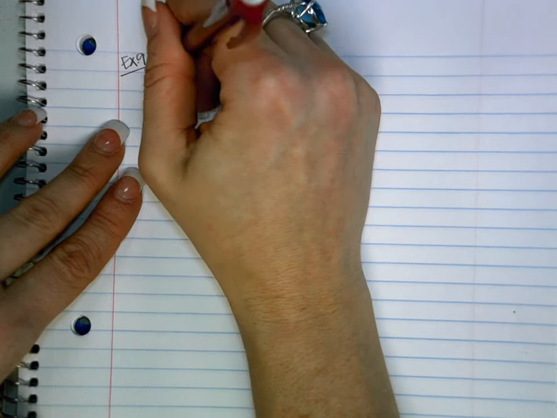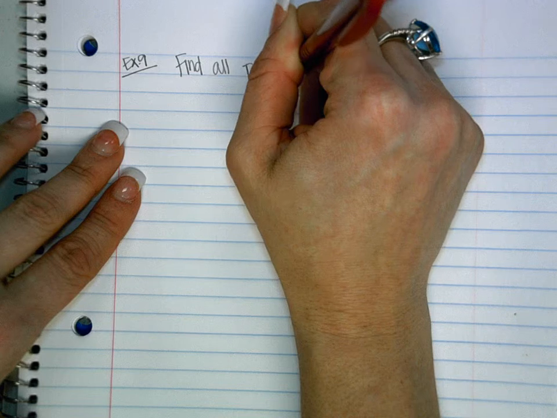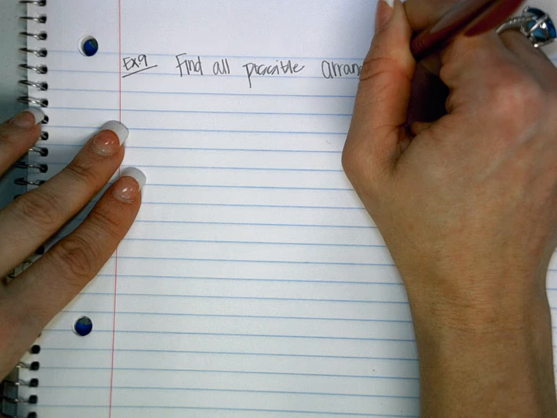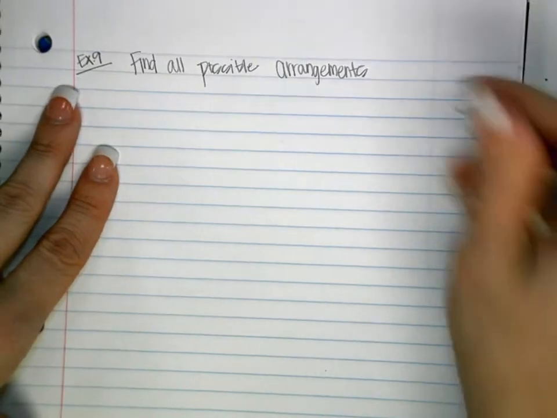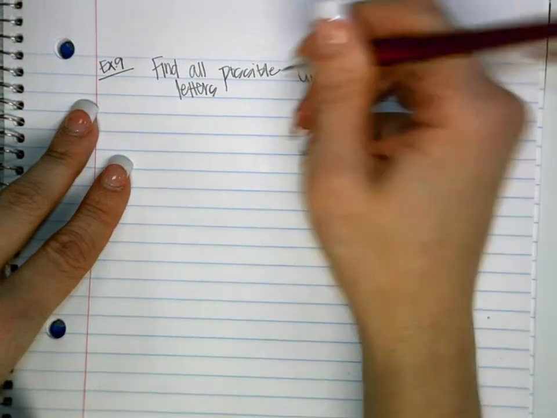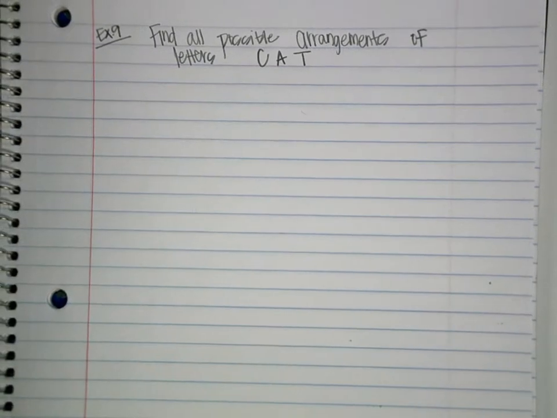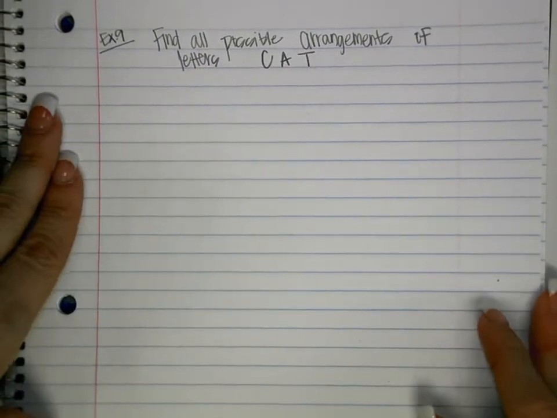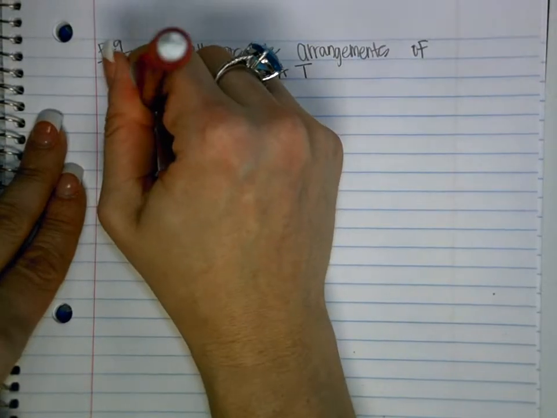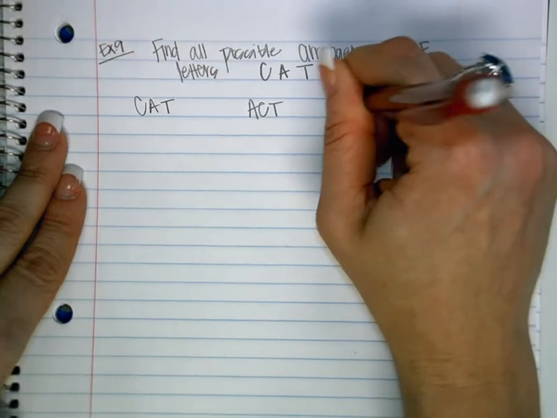So I would like you to find all the possible arrangements of the letters C, A, and T. Find all the different possible arrangements using those 3 letters. So automatically we know we could have CAT. How else could these letters be arranged? ACT, TAC, CTA.